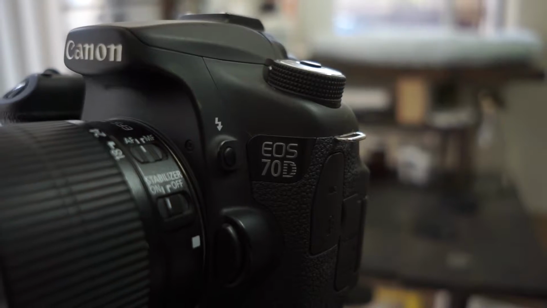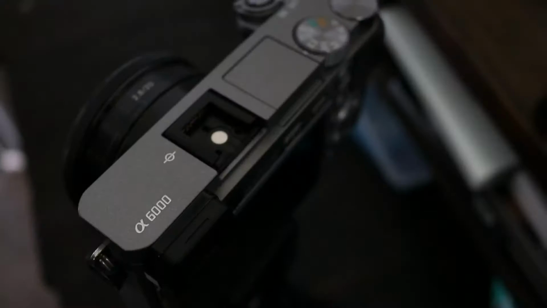Now, like I said, most cameras have them. However, they're mostly the same. However, the language that they use or the title that they're under for every camera is probably going to be different. So I'm going to show you how to do it on my Canon 70D as well as my Sony A6000. So here we go.